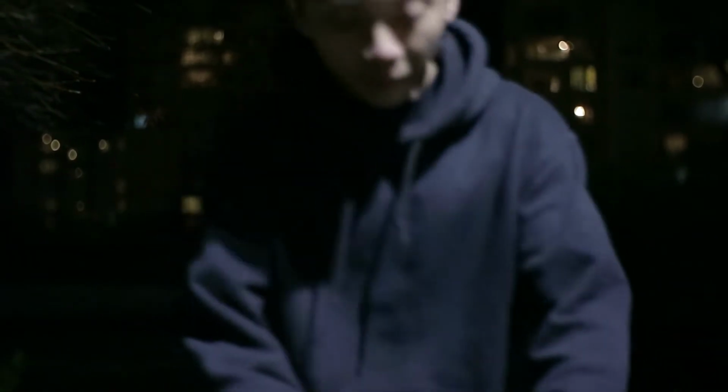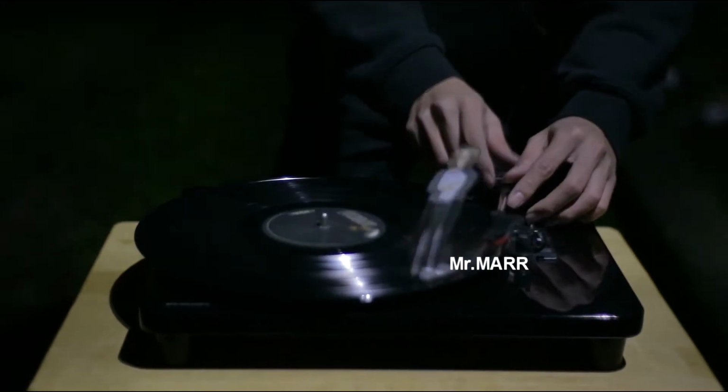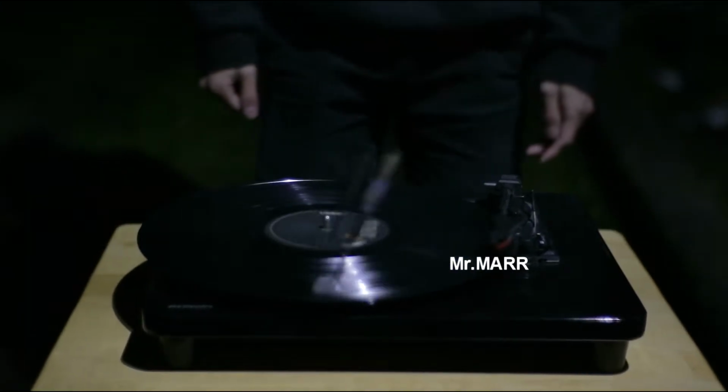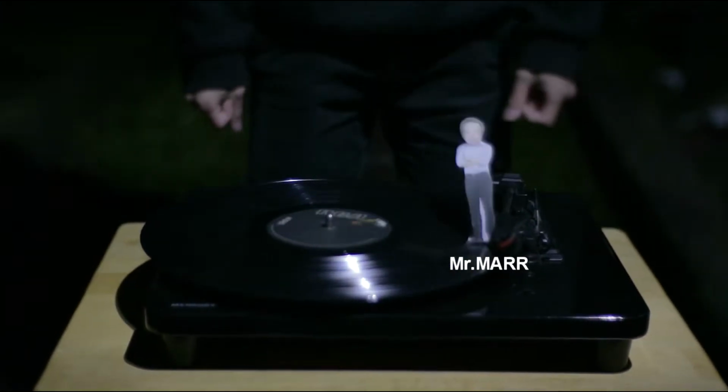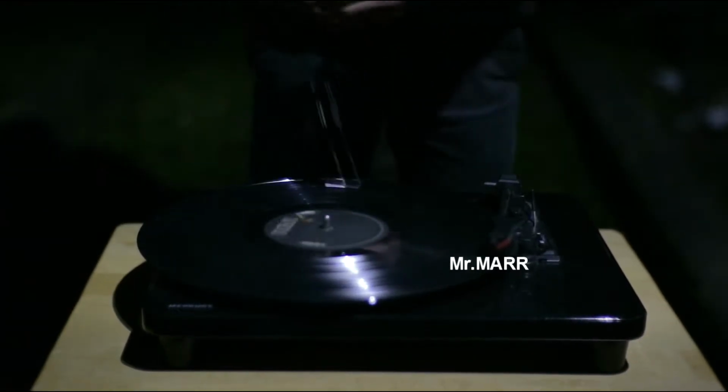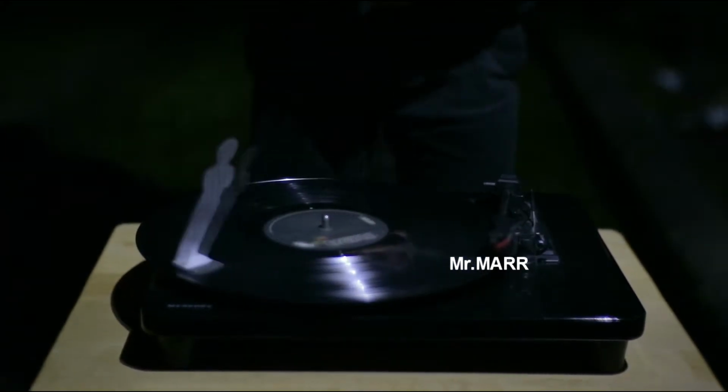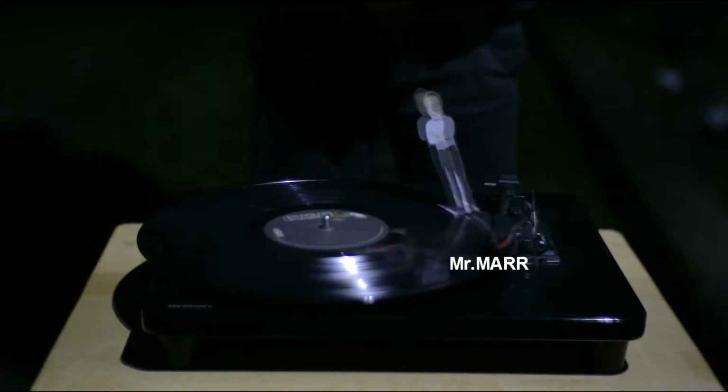Here we have a record player, which is spinning at a constant rate. If we were to place an object on it, we would see that the object would follow a circular path. And while it may look simple, there's actually a lot happening to the object. When an object is moving in a circle, there are different forces being acted on it. One of them is called centripetal force.